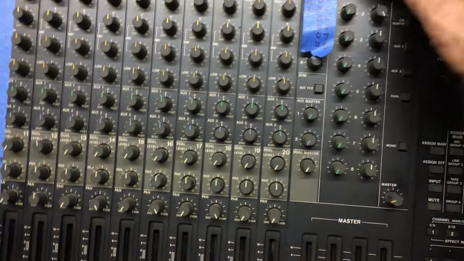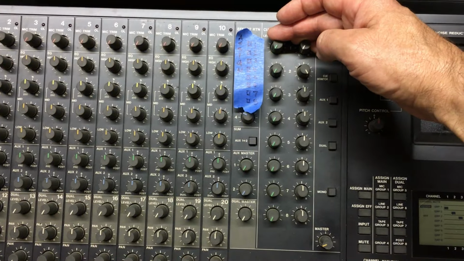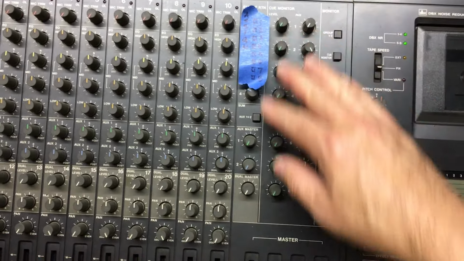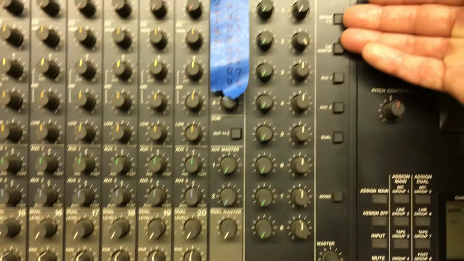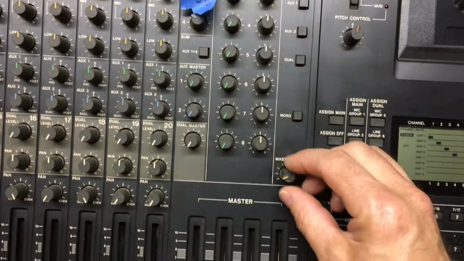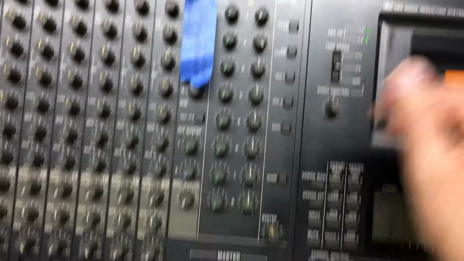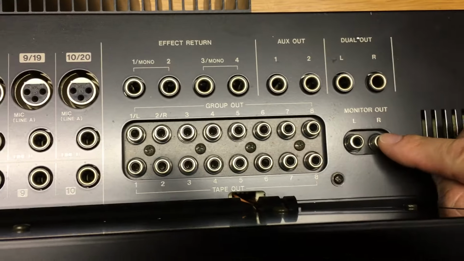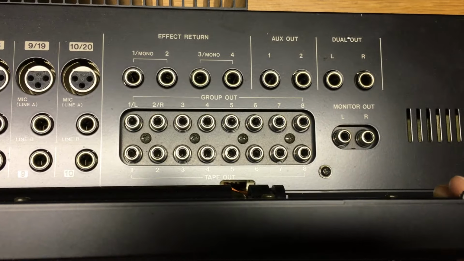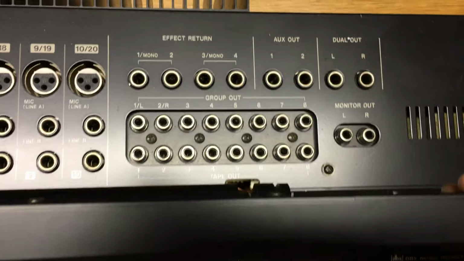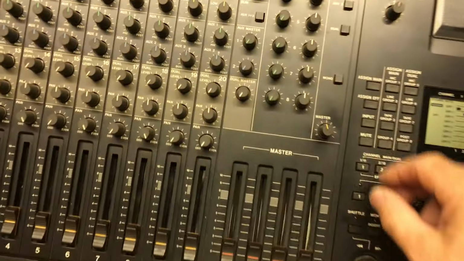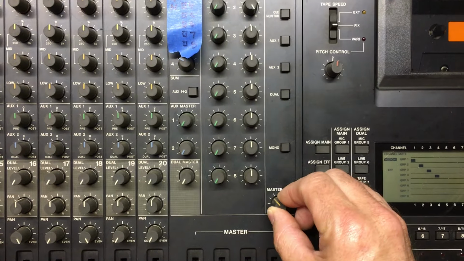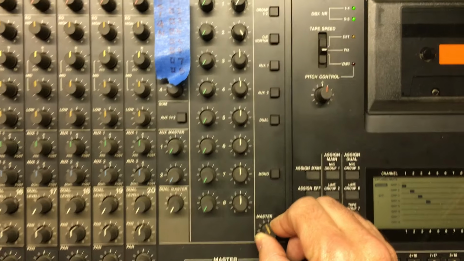And in addition to that, there is an 8-channel Q bus for monitoring tape track playback. And then we have monitor control here for your master monitor. This level controls your monitor output jacks to your monitor speaker amp or active monitor speakers, as well as 2 headphone jacks that are down under here. Would be nice to have some separate control for some of those, but this is better than nothing.